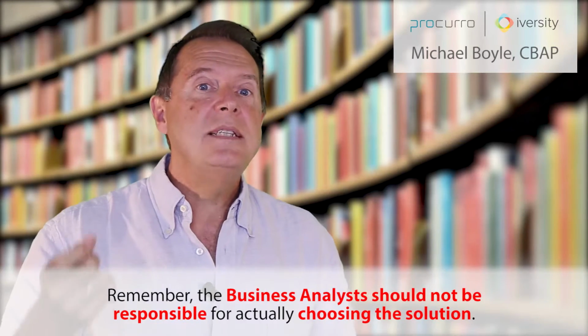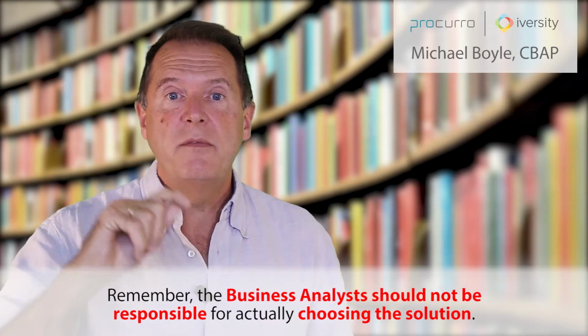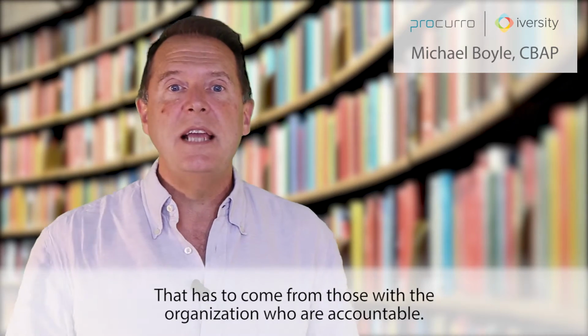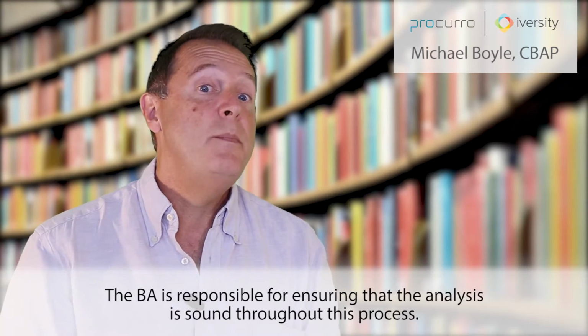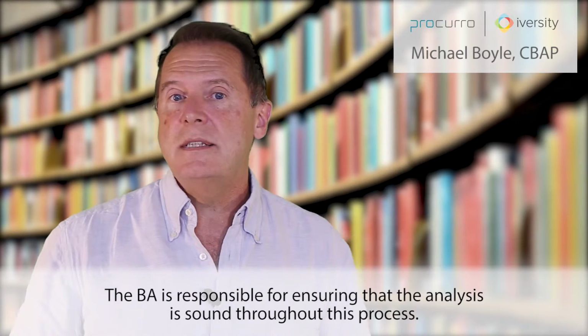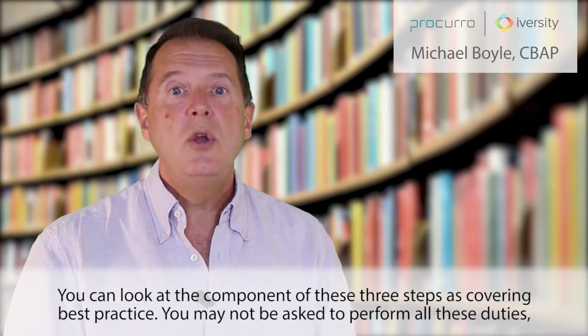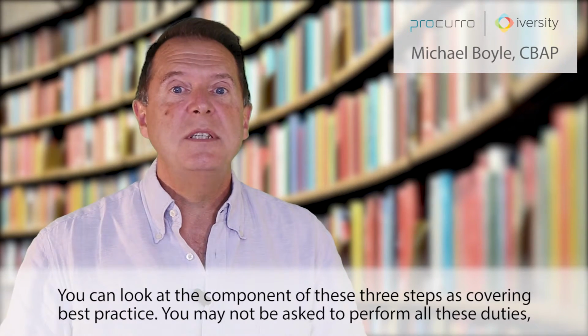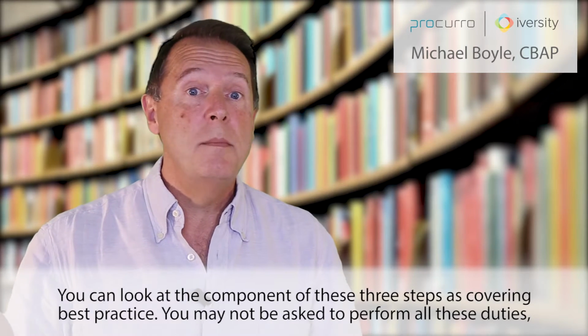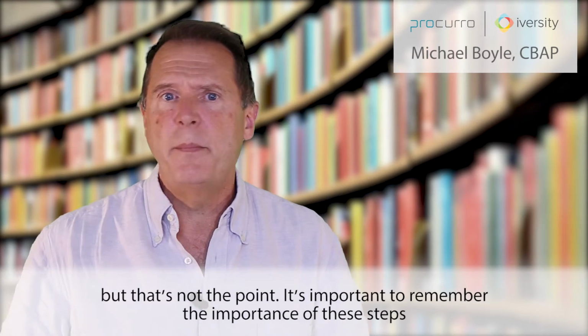Remember, the business analyst should not be responsible for actually choosing the solution. That has to come from those in the organization that are accountable. The BA is responsible for ensuring that the analysis is sound throughout the entire process. You can look at the components of these three steps as covering best practice. You may be asked to perform all of these duties, but that's not the point.